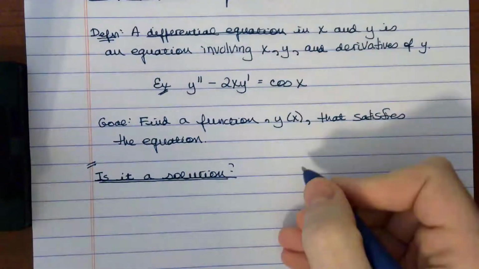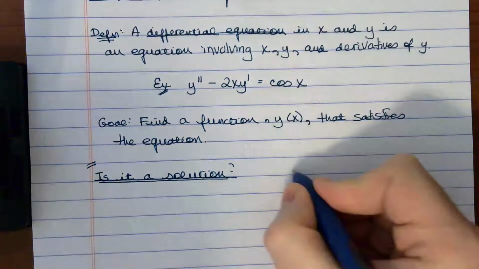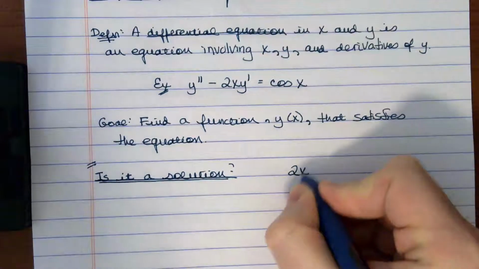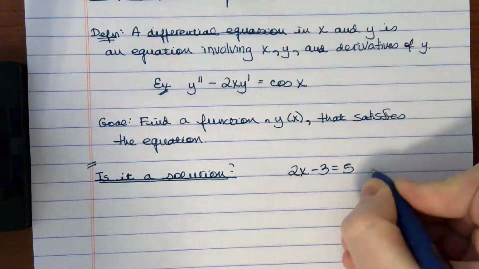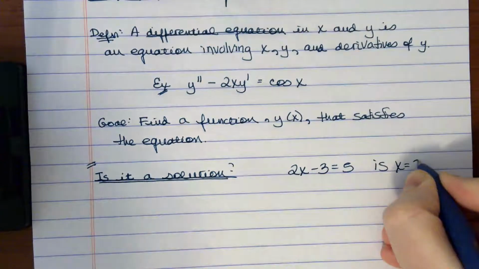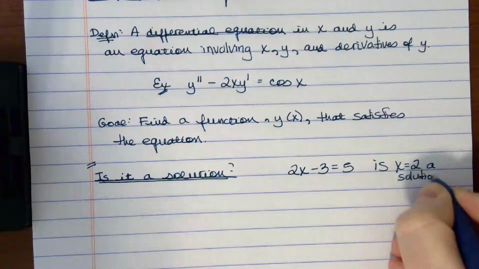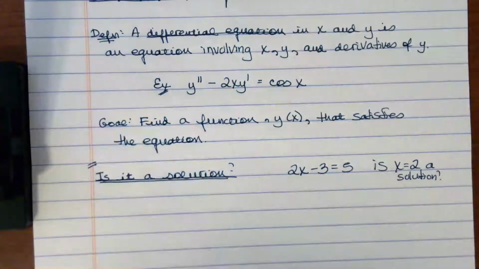You don't have to copy this down, but going back to like middle school, before you knew how to solve regular equations, if I gave you something like this and asked you, is x equals 2 a solution to that equation? Let's pretend you don't know anything about solving equations.